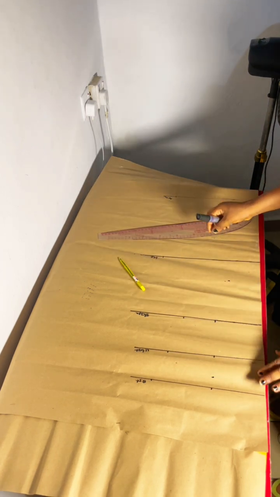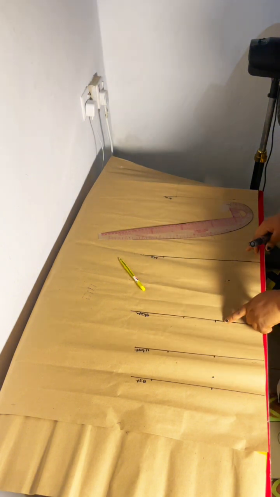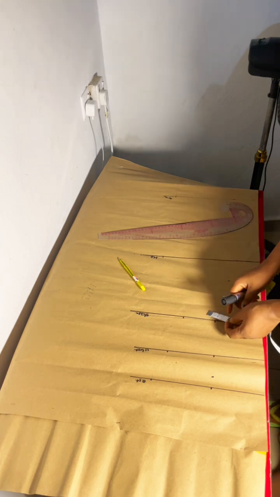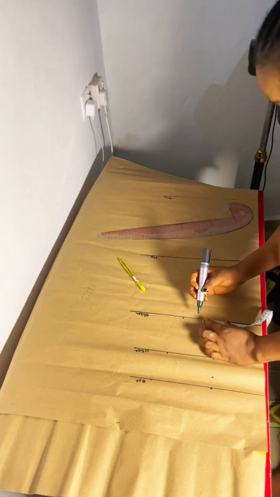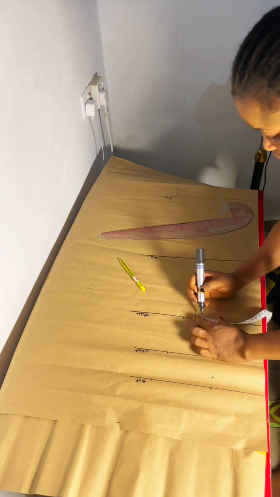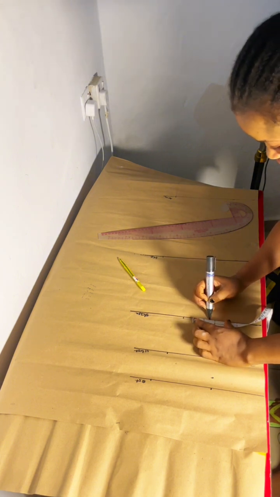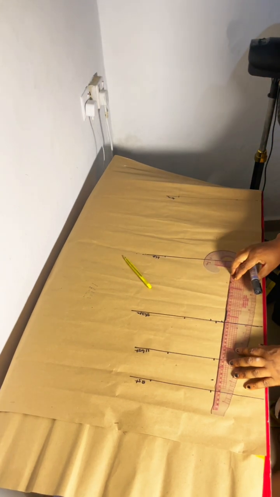So my measurement is 1 inch below the bust and 5 inches to the hip. As shape line, I'm going to take half inches on both sides. Take a straight line.